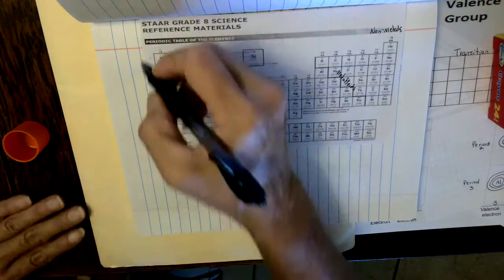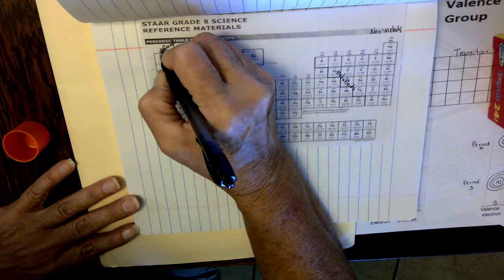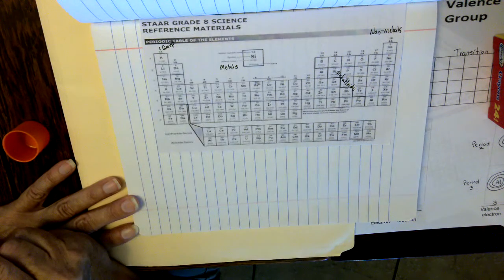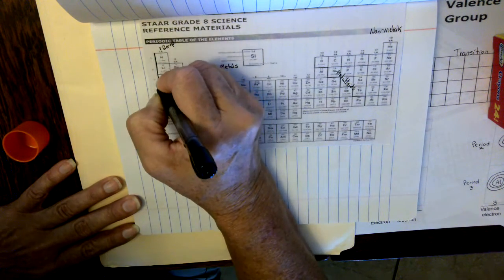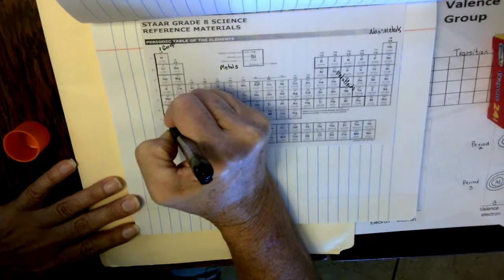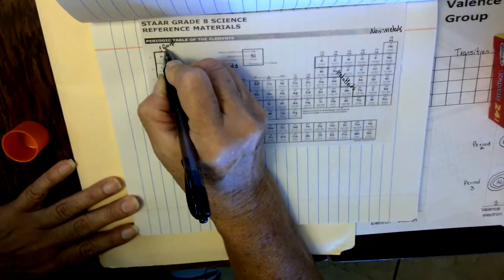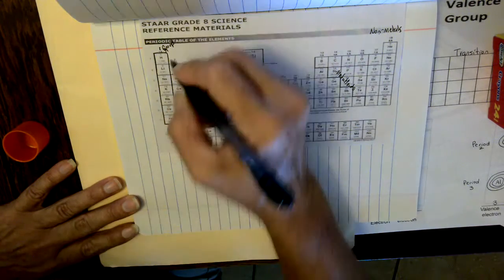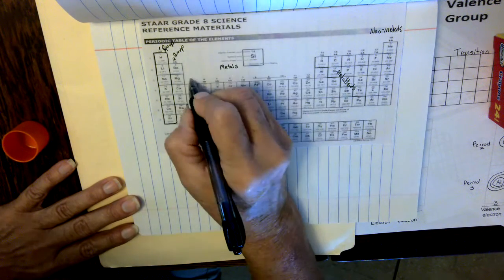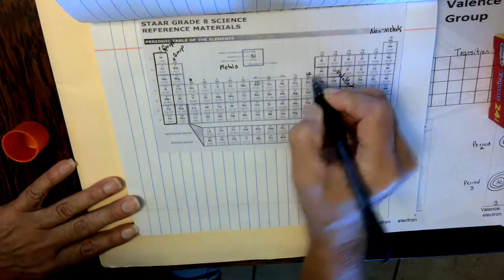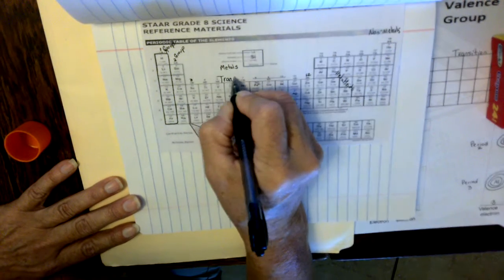So on your periodic table, I want you to notice up here at the top of every column, it's a group. So group 1, that means that all these elements right here are in group 1. This is group 2. We have groups 3 through 12. These are called the transition metals.